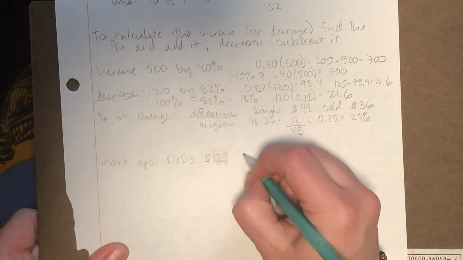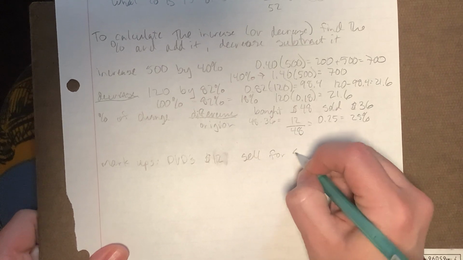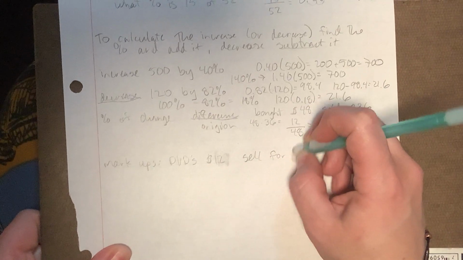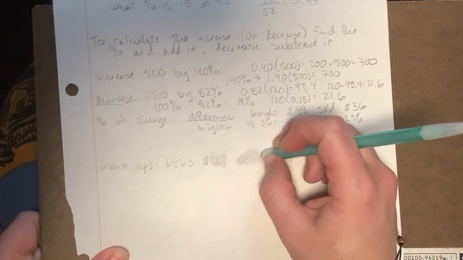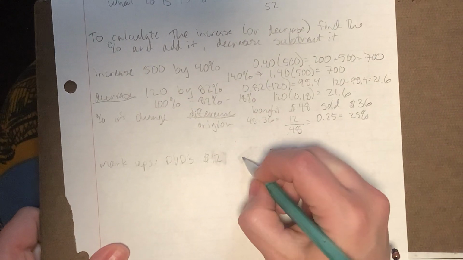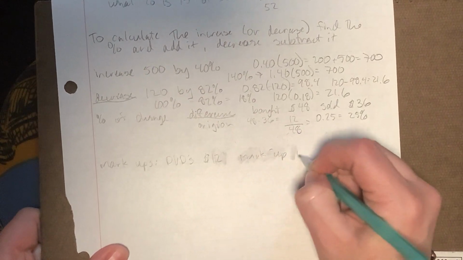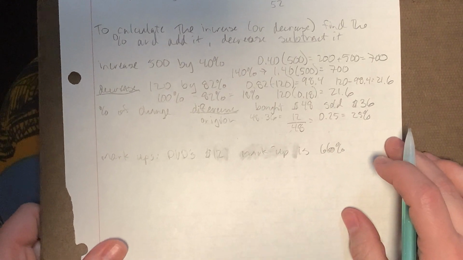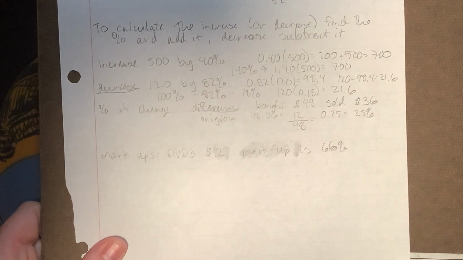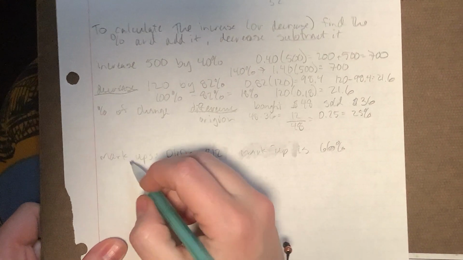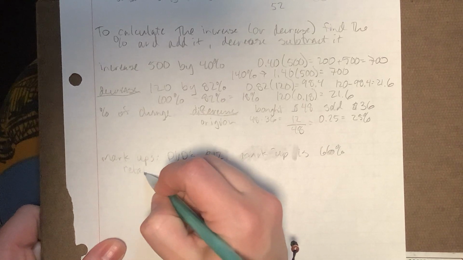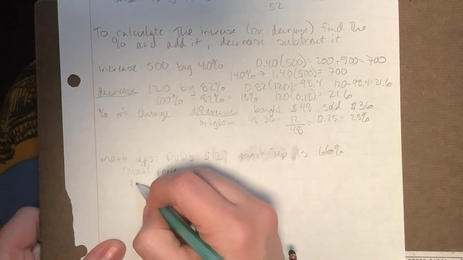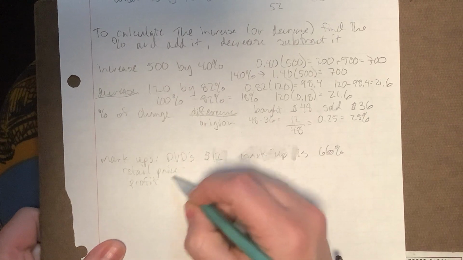For $12, and then they want to mark it up instead of selling it for a price, which we could find the percent of change then if we wanted to, but the markup is 66%. I got excited with all the circles and zeros and things. Okay. So the question is, what is the retail price? What do they sell it for? And then how much do they make in profit? How much are they making per DVD?